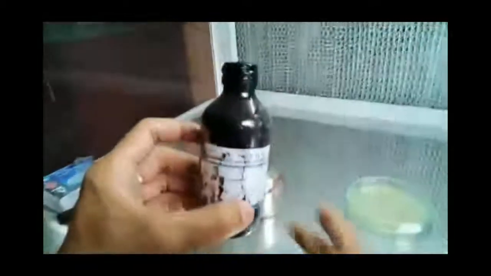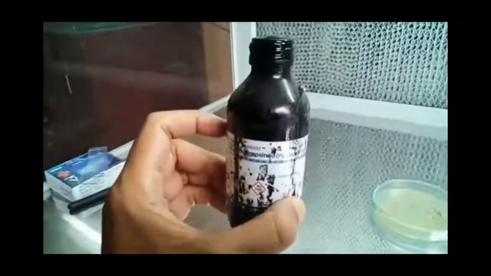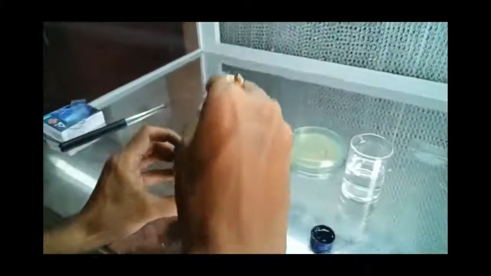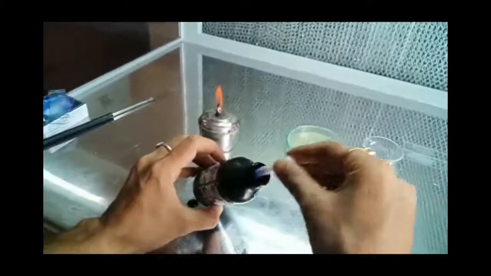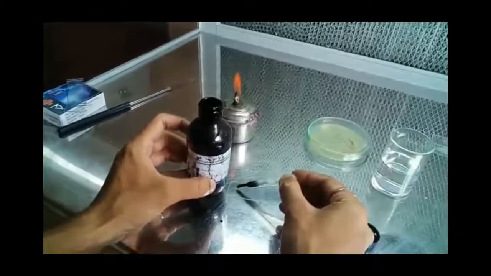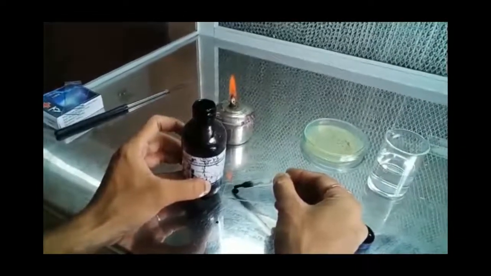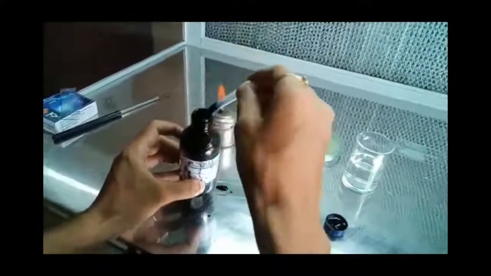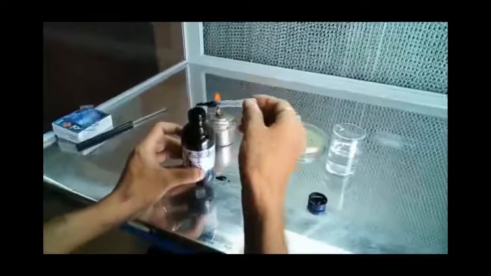So here we are starting with the procedure of negative staining. The reagent used here is nigrosin. So with the help of a dropper, we will put a drop of nigrosin at one end of the clean and well-flamed slide. The remaining nigrosin is put back in the bottle.